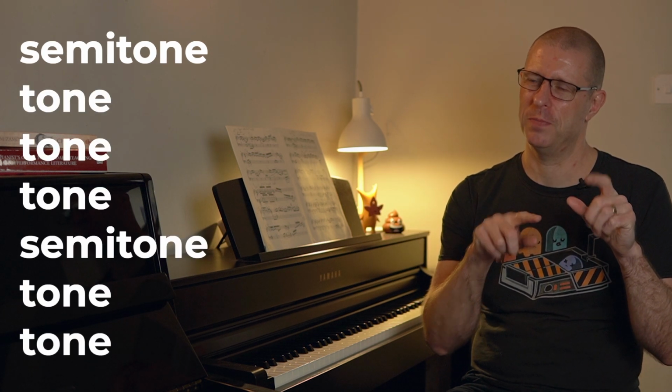Okay, so obviously that covers going up. Going down is just the opposite. So you would go semitone, tone, tone, tone, semitone, tone, tone. I can't believe I got that right first time. Anyway, that gives you the descending method for the scale.